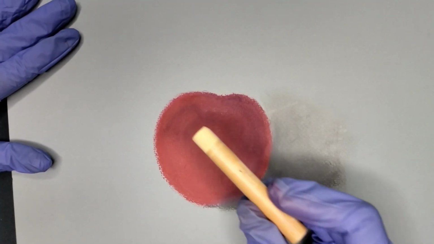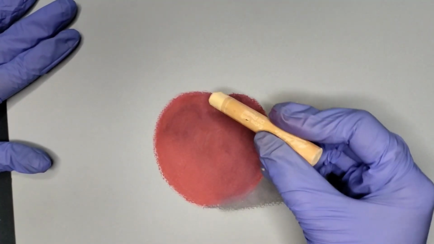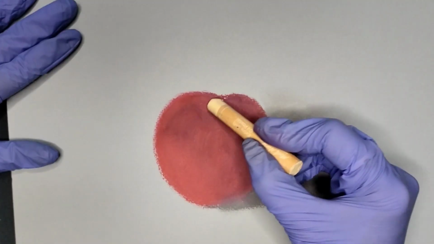It's very simple. So this is the color from natural use.